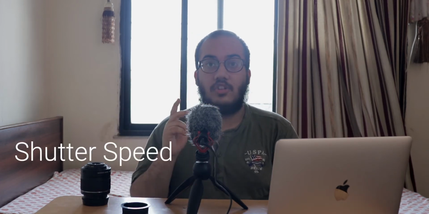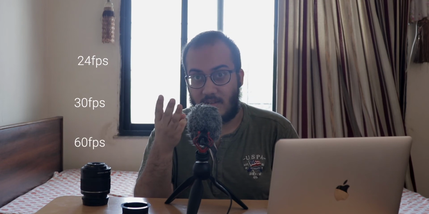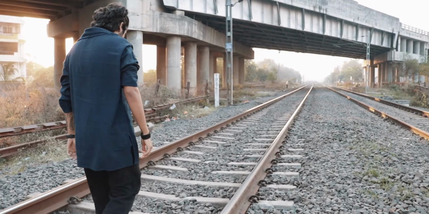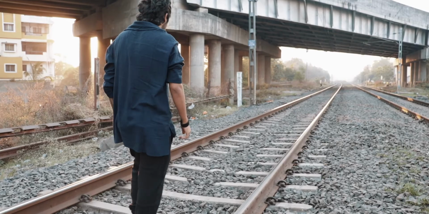Next I want to talk about shutter speed. What your shutter speed is going to be mainly depends on what frame rate you're shooting at. There are basically three frame rates that most cameras come with: 24, 30 and 60. 24 is the most frequently used frame rate out of all of them. This shot right here is in 24 frames per second. If I'm shooting an interview or documentary, mostly I'm going to shoot that at 24 frames per second as well. But if we want to slow down a shot, we could shoot it at 60 frames per second. We could slow it down by 45% to create a bit of a slow-mo.